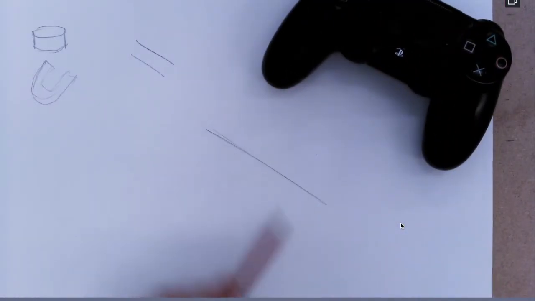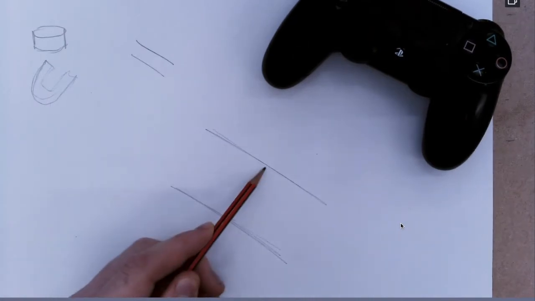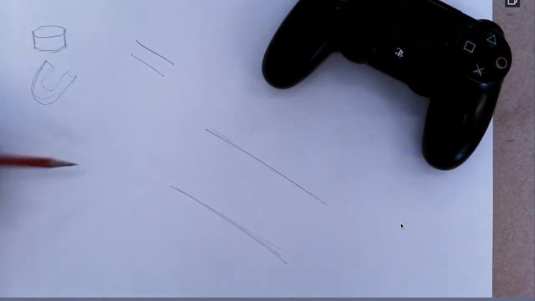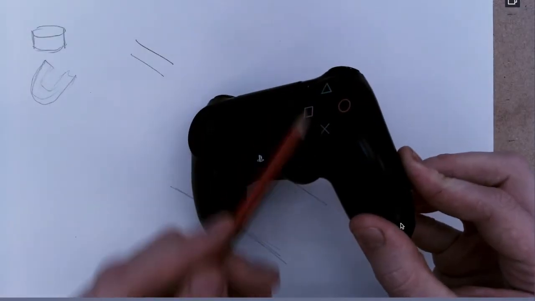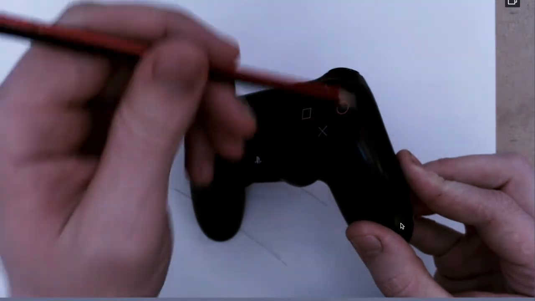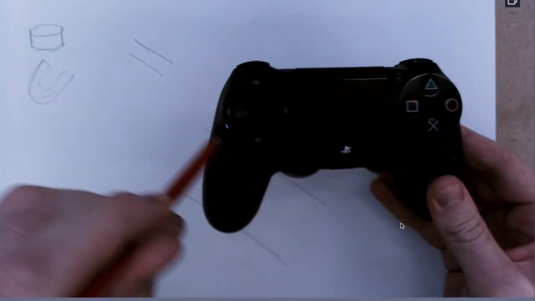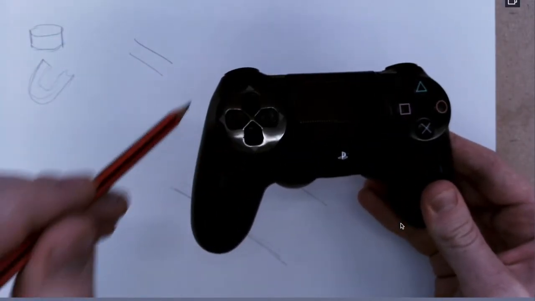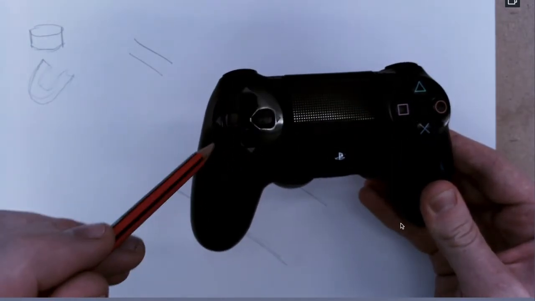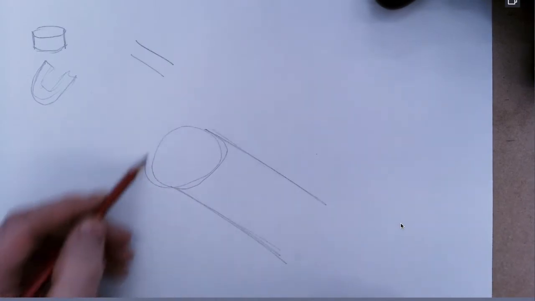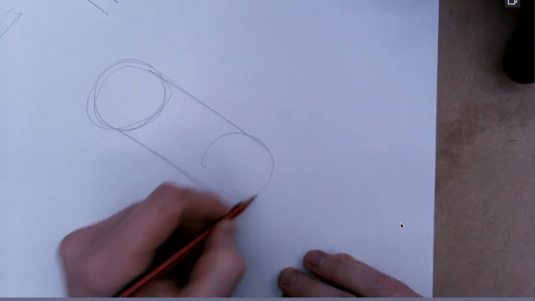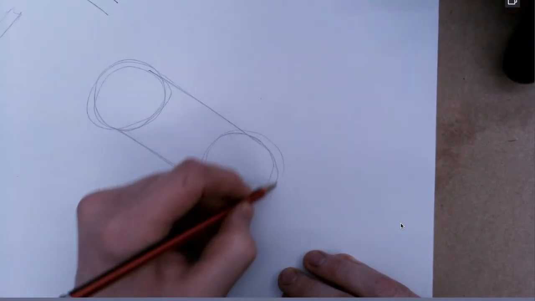So look, I'll start off with my parallel lines. That's the back of the controller, that's the front of it. And then I'll draw, if you look around the buttons here, around the X, triangle, square and circle buttons, a circle there, and there's a circle around this as well. You can see it there in that light. You can really see that circle there around the buttons. So I just draw a circle here at either end. Now, freehand, I'm not using a compass to do this, I'm just rough and ready, not too fussy about it. It's not a perfect circle.